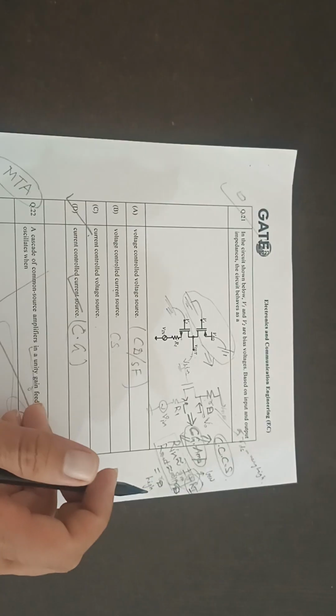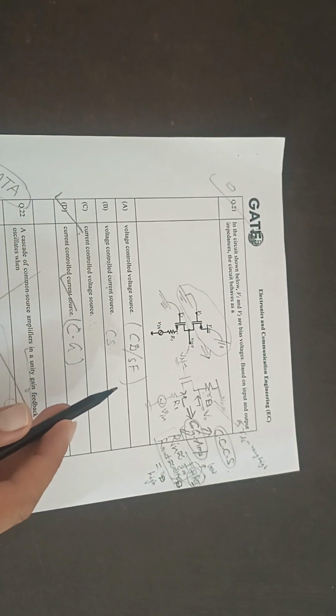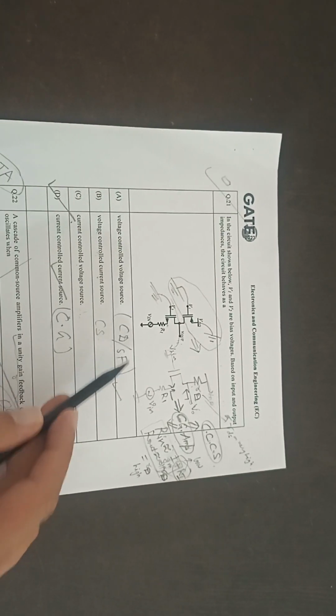So no standard MOSFET circuit can act as a current controlled voltage source. It is a little more atypical. These two come in transimpedance and transconductance, but these two are straightforward. Common drain or source follower acts as a VCVS, and common gate acts as a current controlled current source.